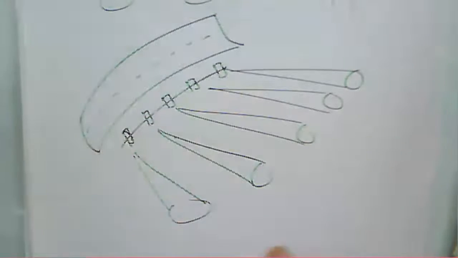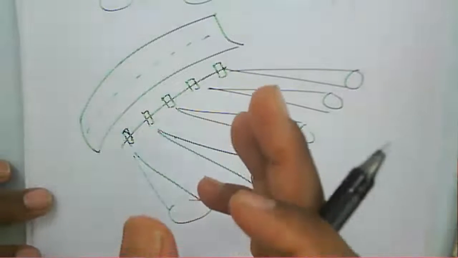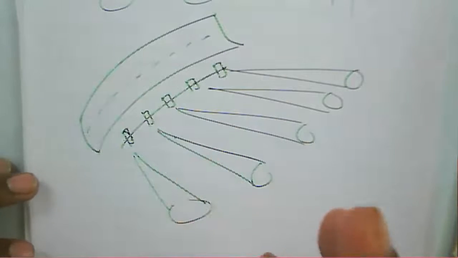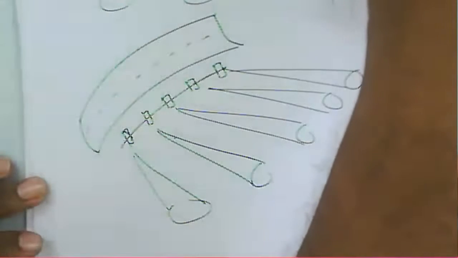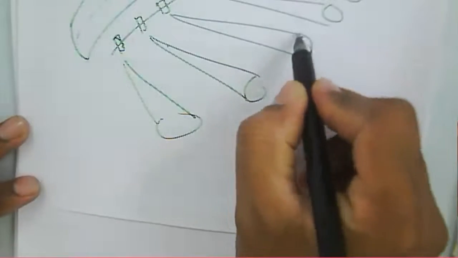Now the use of this multiple beam antenna is to provide average area coverage for the different regions.